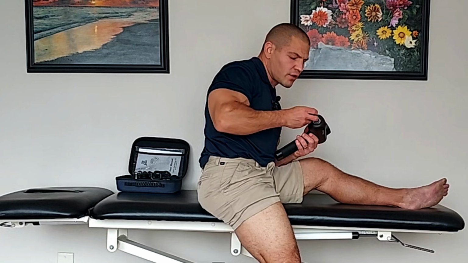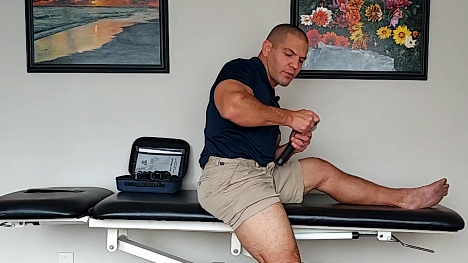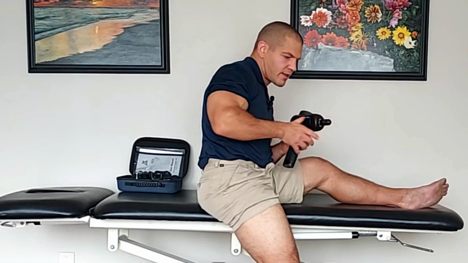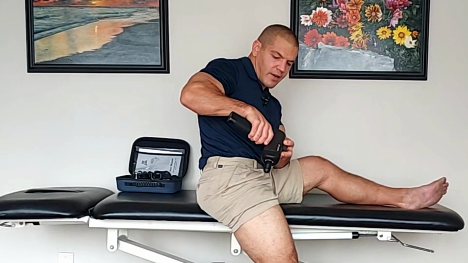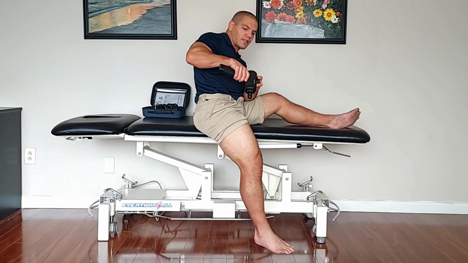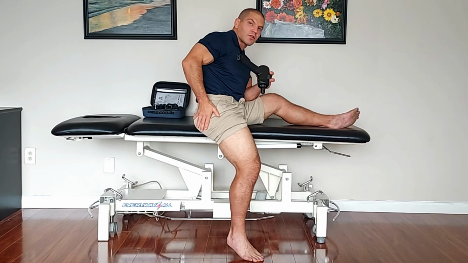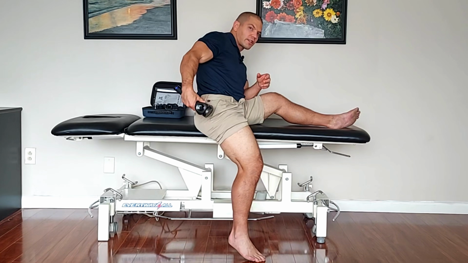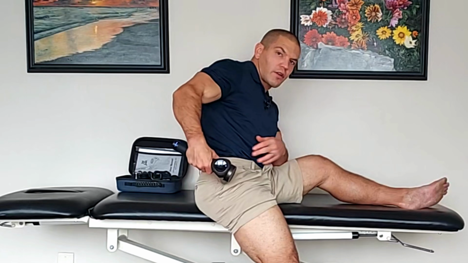So for this, I like to use a little smaller attachment, a little trigger point attachment. And then you can do this kind of sitting off the edge of the bed like this. You don't have a lot of weight bearing on this leg. You want it to be no pressure where these muscles are relaxed. So just kind of touch your toes down and then put a little pressure.